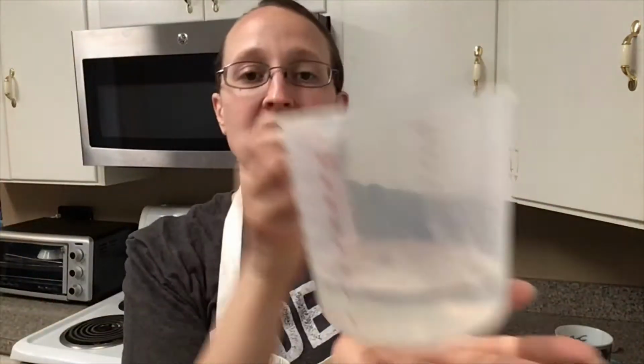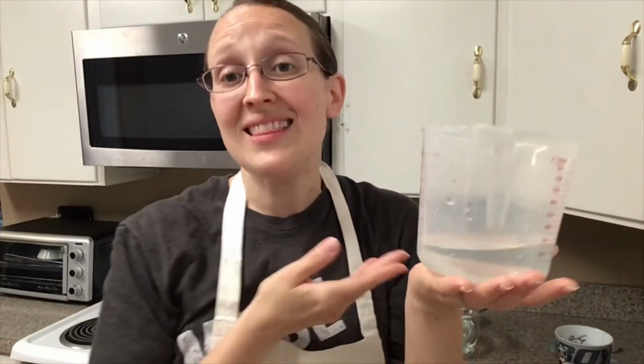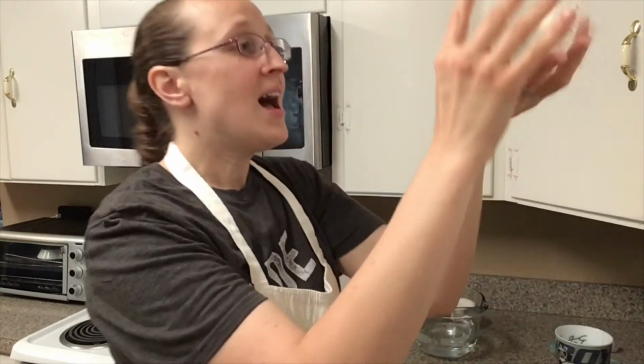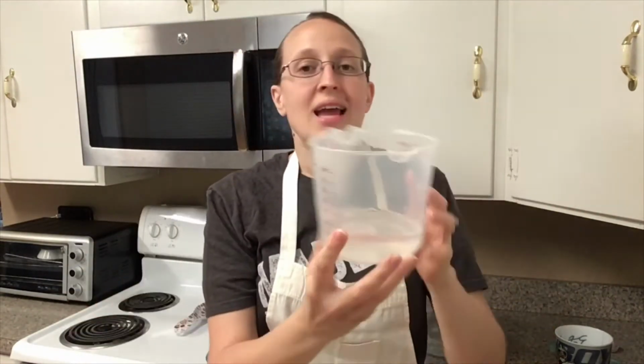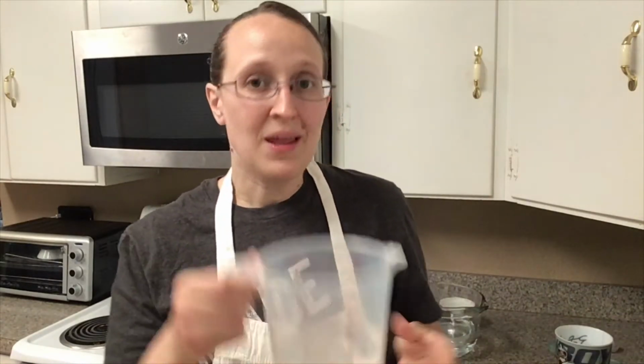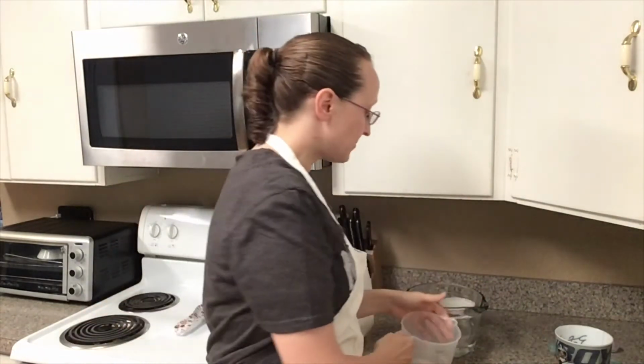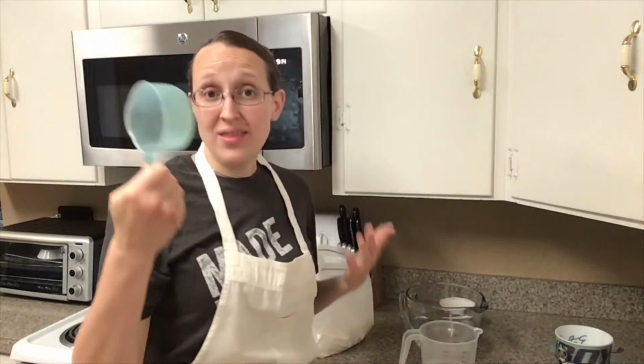When I measure in a liquid measuring cup, it's important that I lay it flat on a table and get eye level. That means I'm bending down to look at the level of the water. And then I can see if I have too much or if I have too little. This is 1 cup.